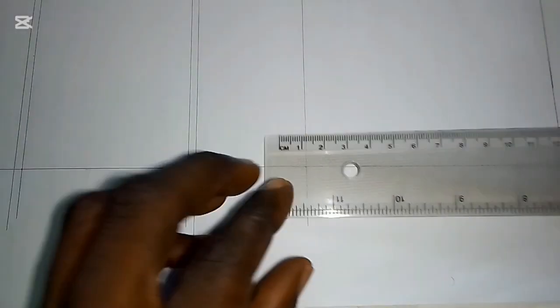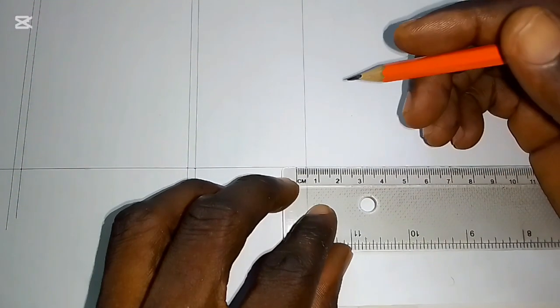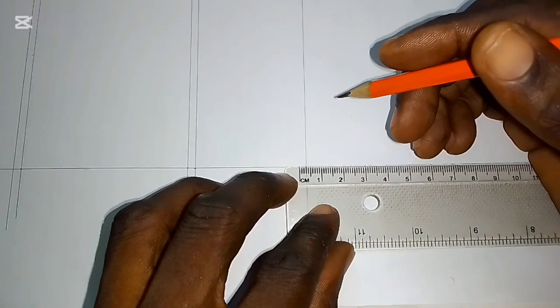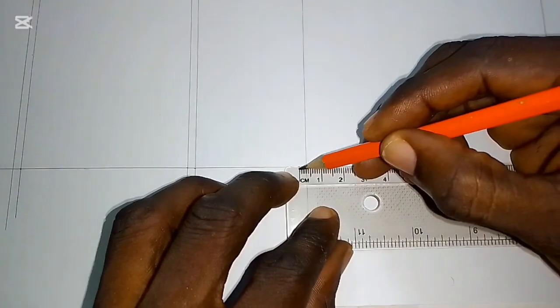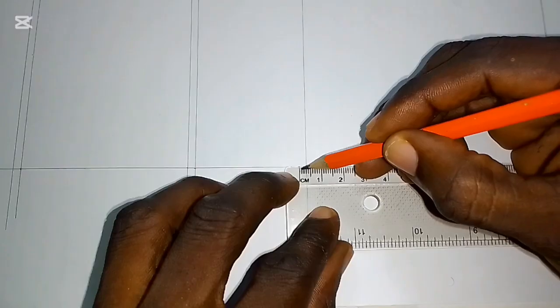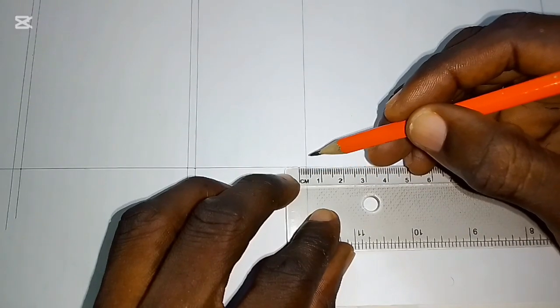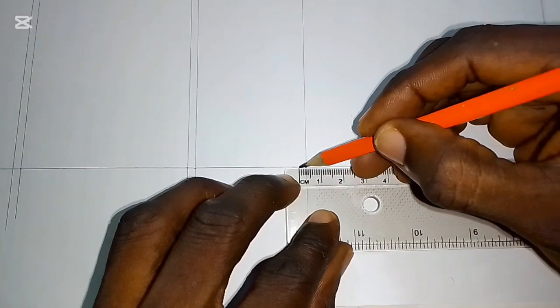You have that. Then I'll put the thickness, 0.3, inside this way. 1, 2, 3. I'll draw that as well. We have that.